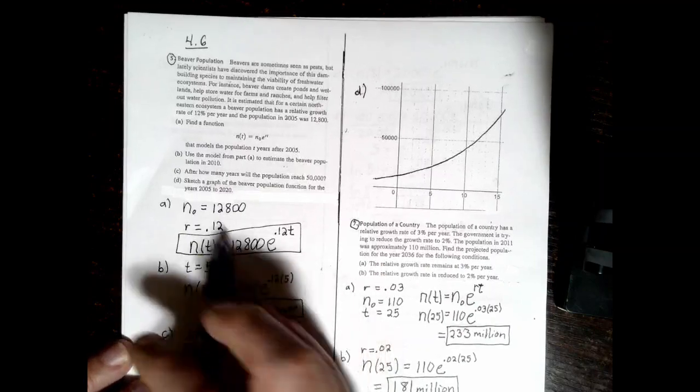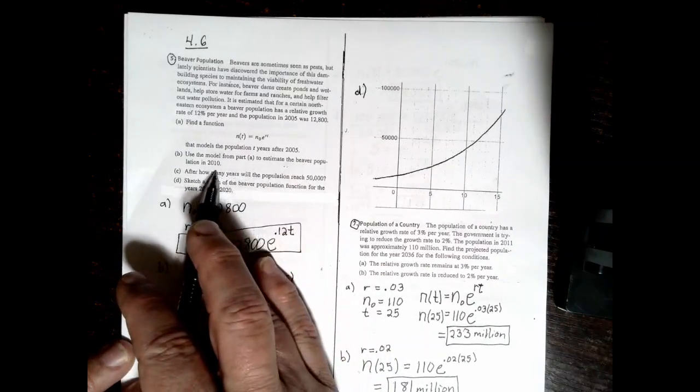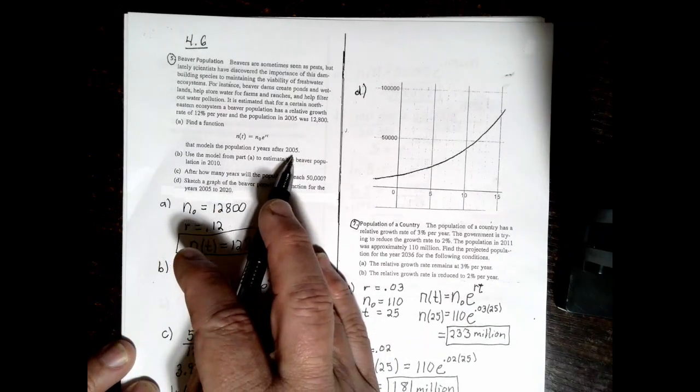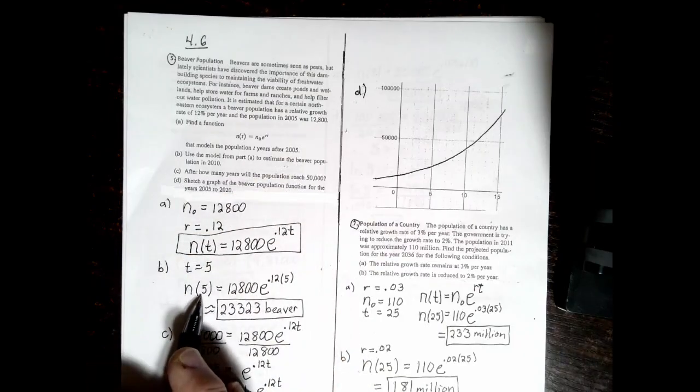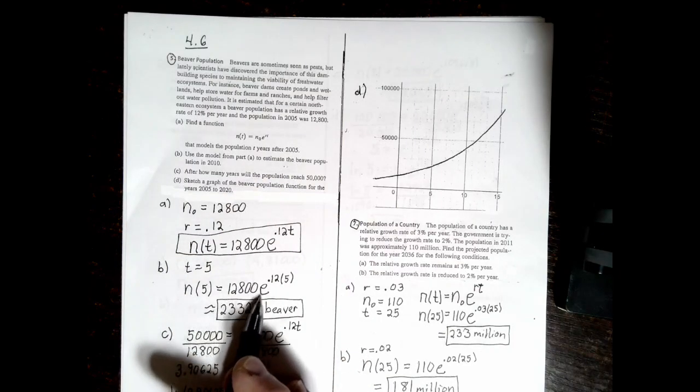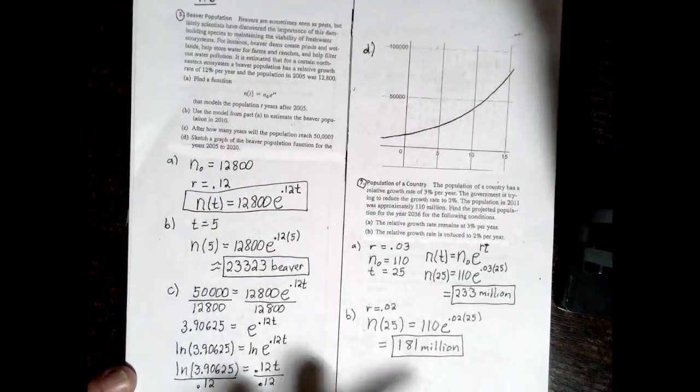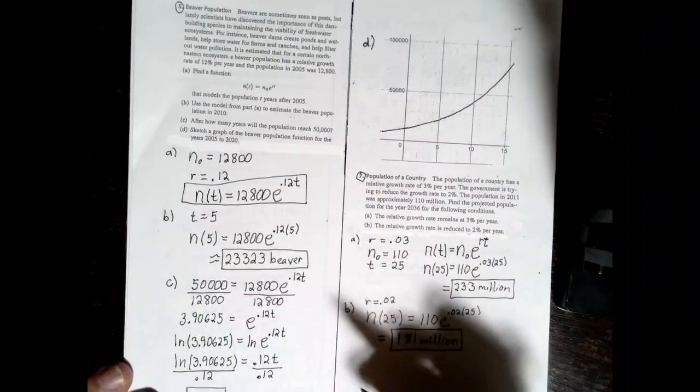So now they say, how many beaver will there be in 2010? Well, that's how many years after 2005? It's 5 years, so t equals 5. You plug in 5 and you multiply that out. Round it to the nearest whole number.